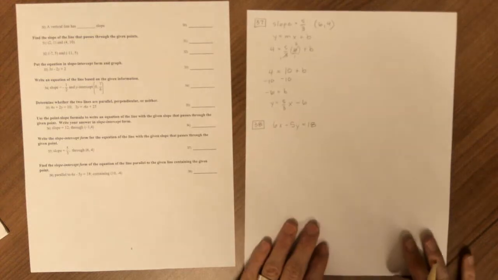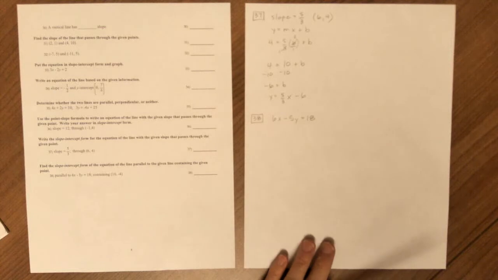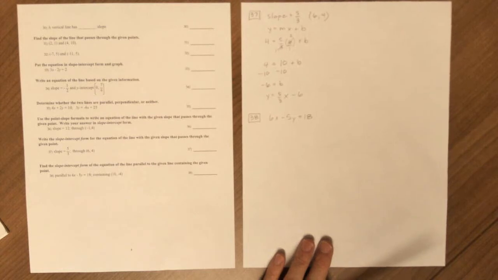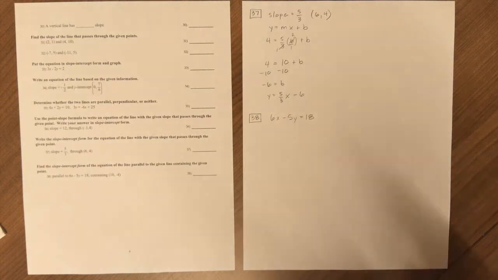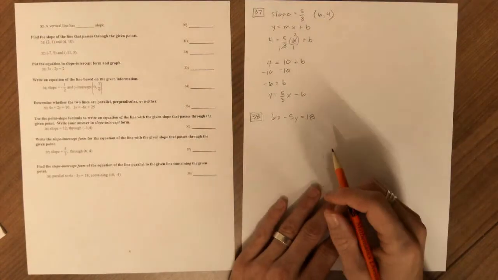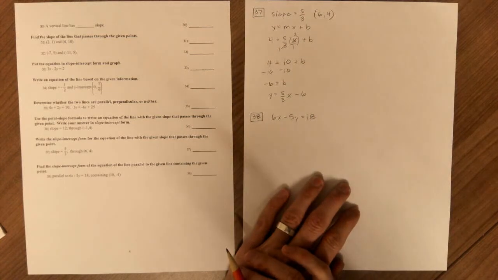A little blurry here. There we go. Sorry about that. Email me and let me know if this video is too blurry for you to make out what I was doing, and I'll redo it if I have to.